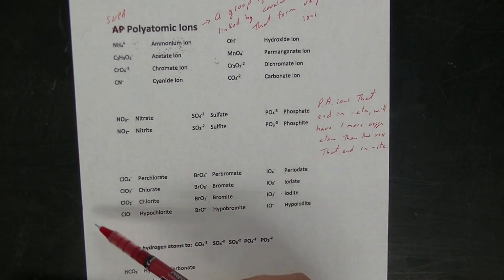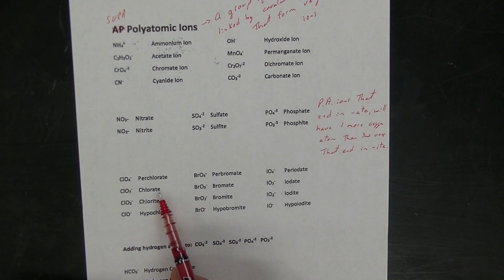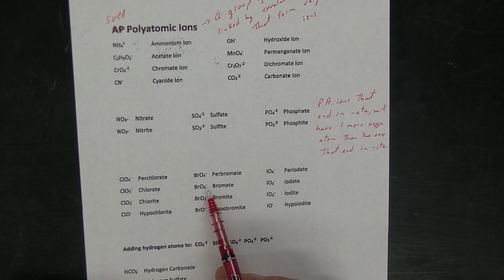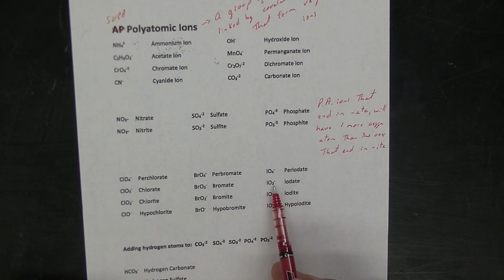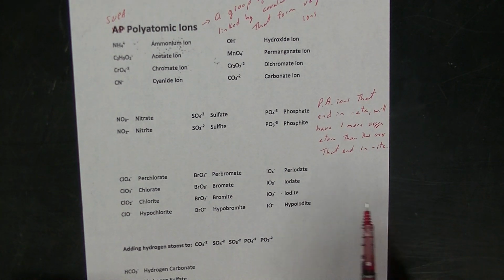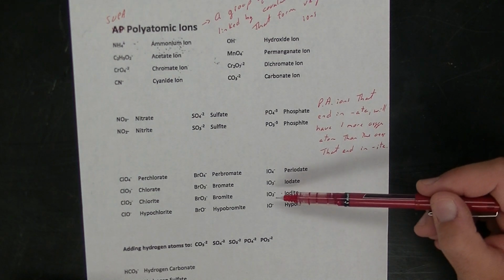Now let's look at the chlorates, chlorites, bromates, bromites, iodates, iodites. They follow the same pattern. The ATE will have one more oxygen than the ITE. All the ATEs here are O3s. Most of the time, if you have an ATE, it's going to have 3 oxygens. Nitrate has 3, chlorates, bromates, iodates, they all have 3 oxygens. The phosphate and the sulfate are the 2 exceptions, really. So these also follow the pattern.